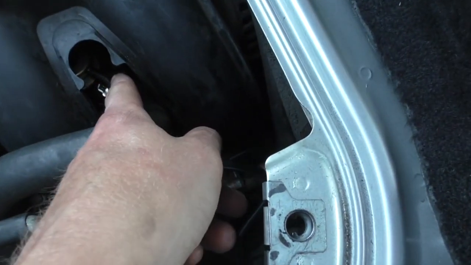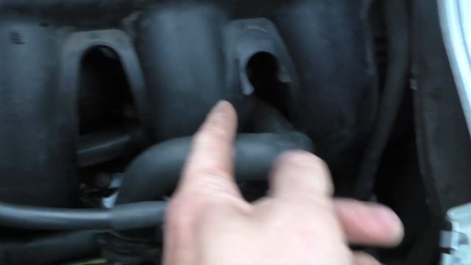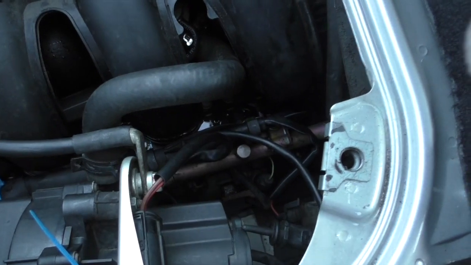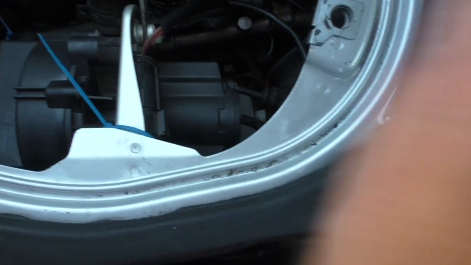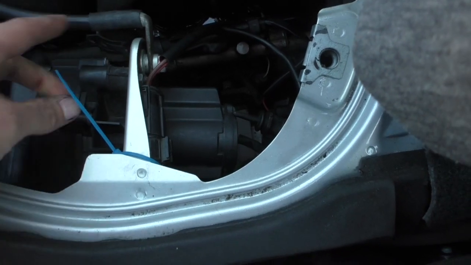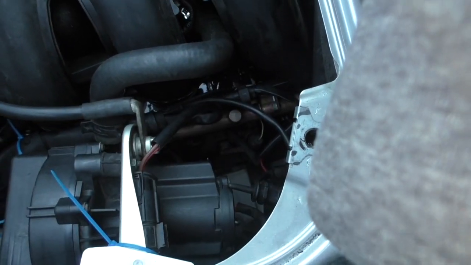There's the clamp things that hold the hoses on. You can stick a flathead screwdriver, one on this side, one on this side, and you can actually pull it out down here to get that out. But anyway, this is the pump right here. This is the hose coming off the pump that sends air through that check valve.